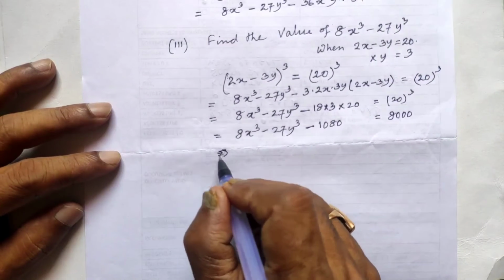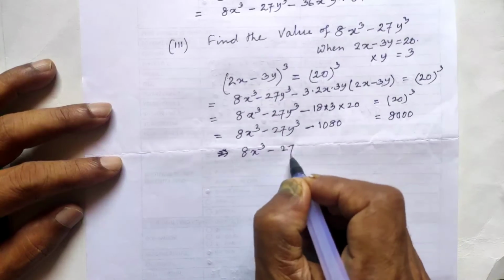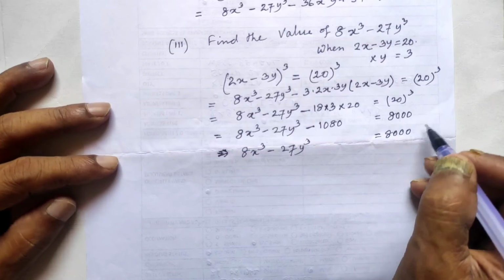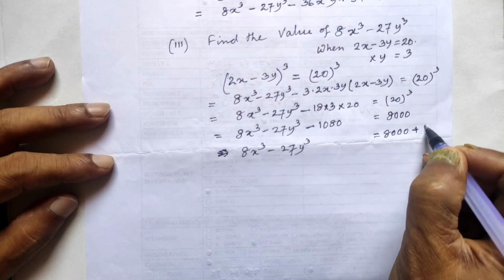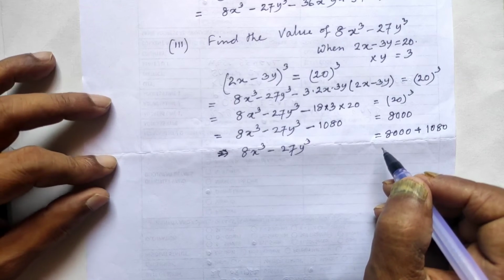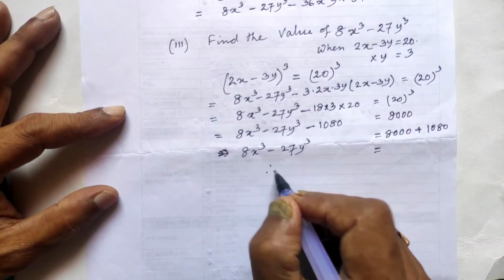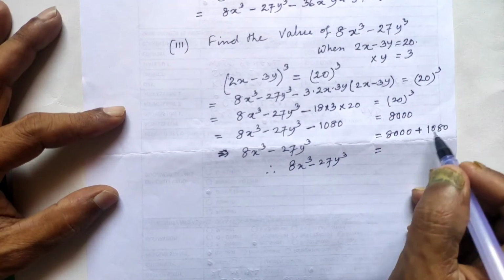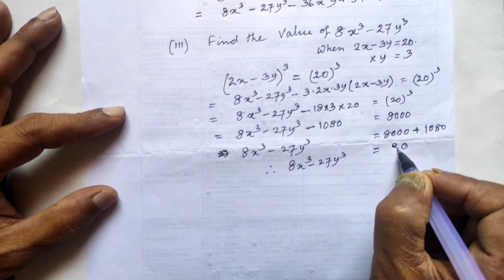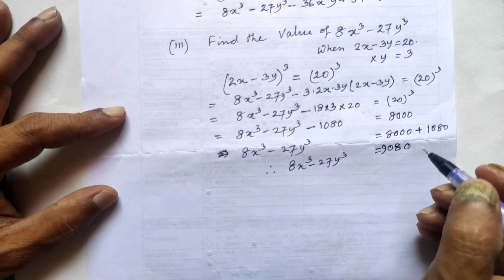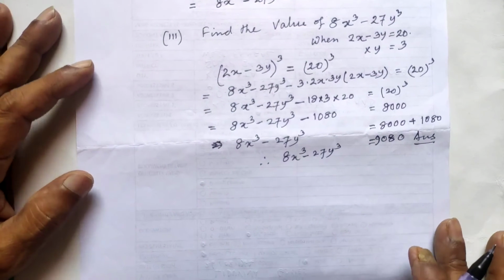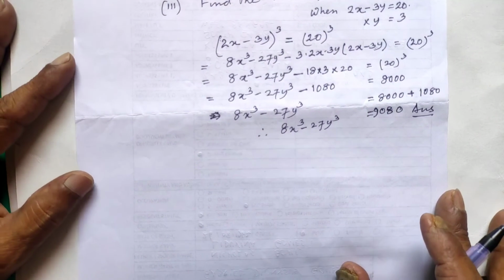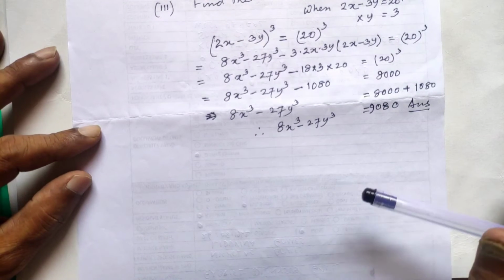And then the next equal sign, 8x cube minus 27y cube, this minus sign 8,000, and this minus sign goes from the left side to the right side. So, with the change of sign, plus 1080. So, ultimately what you are going to get? Therefore, 8x cube minus 27y cube, you have to find out this one. This is the value you are going to get, that is 9,080. This is your answer. Very interesting sum. You have to use your formula with intellect. Remember that once you practice a few sums like this, then it will be easy for you.